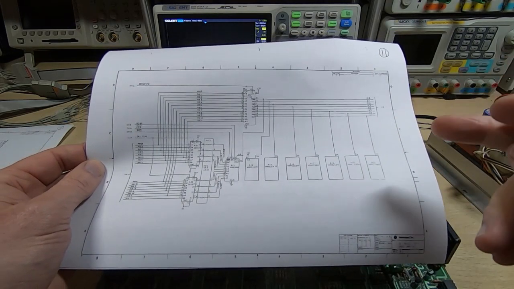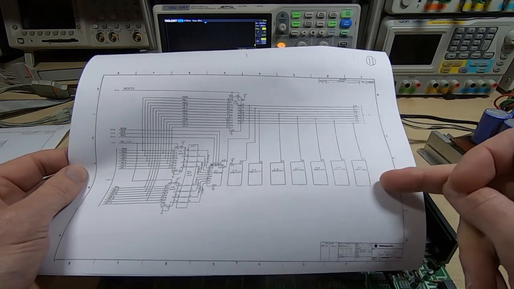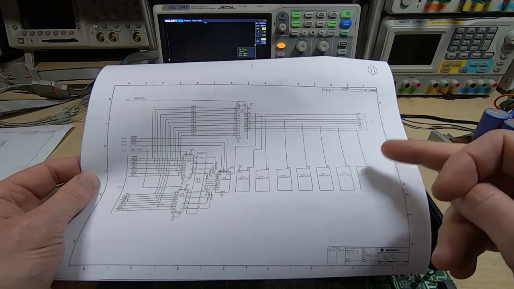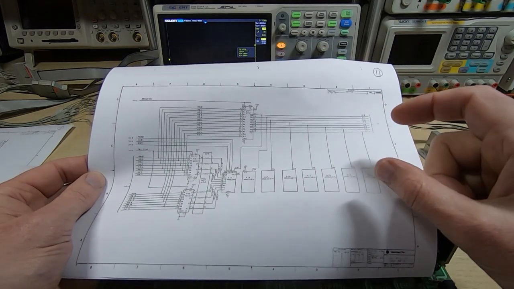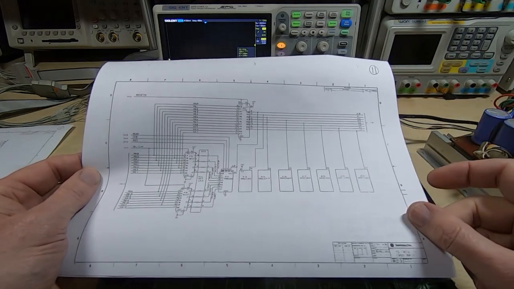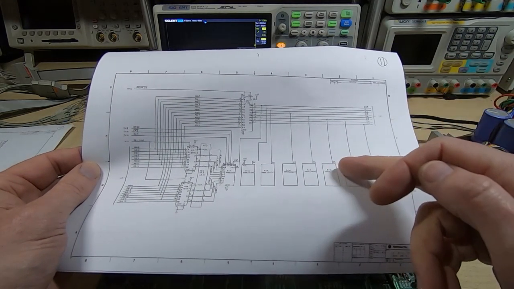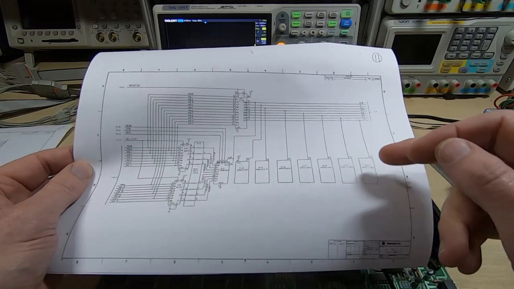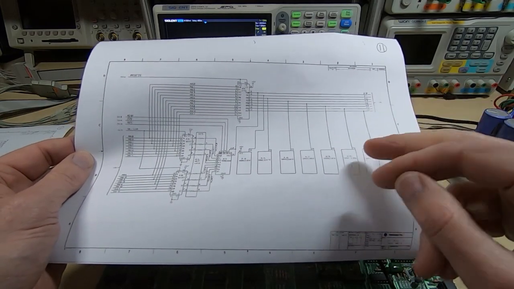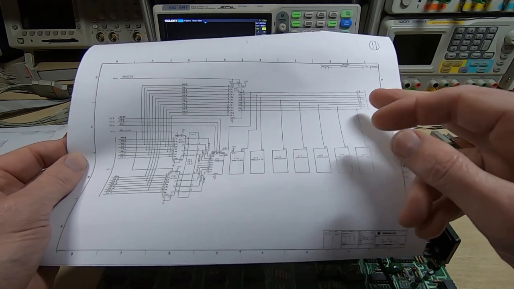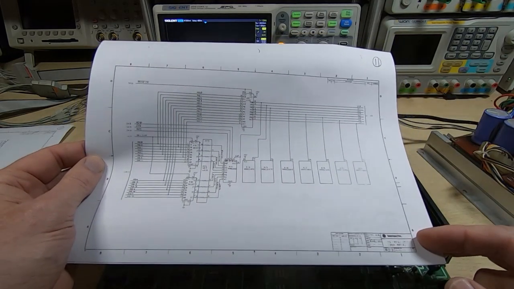So in brief, to get a DRAM like this to output data, you need to set up the first part of the address. We supply the address in two 8-bit chunks. You set up the first 8 bits, latch that into the DRAM with a strobe, that's the row address strobe, and then you change the address for the second half of the address, latch that in with the column address strobe.